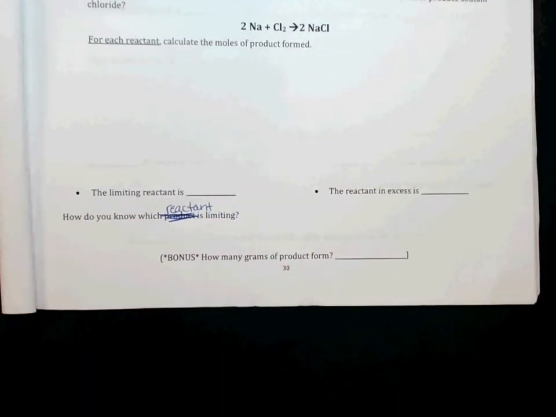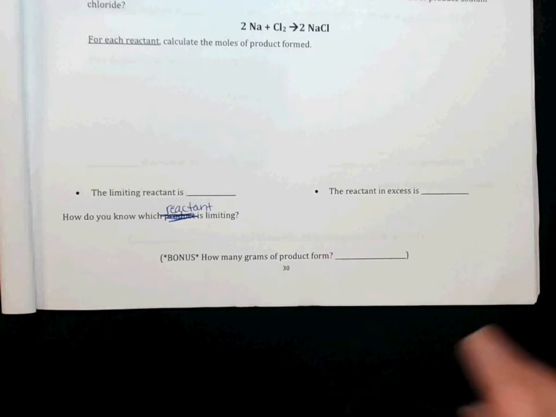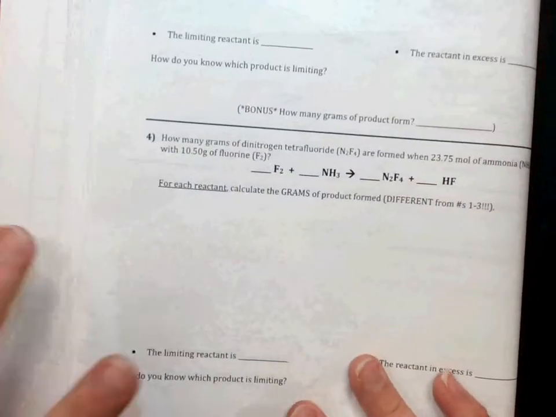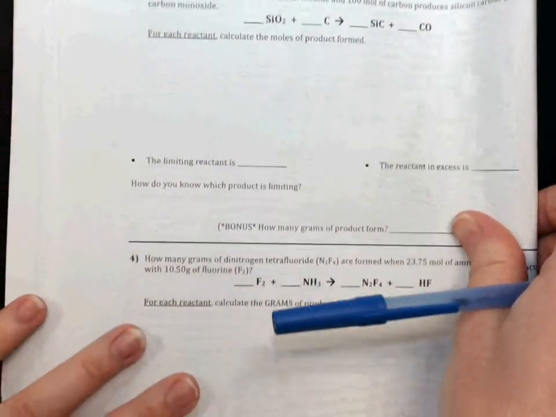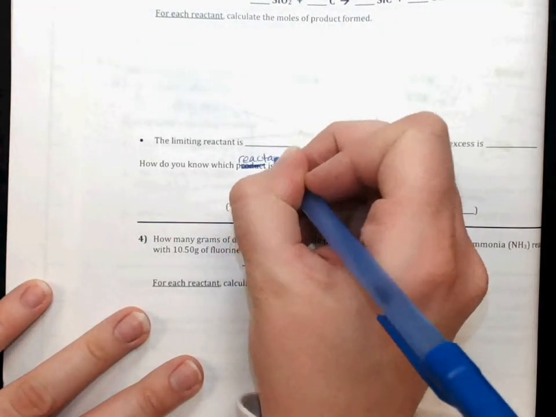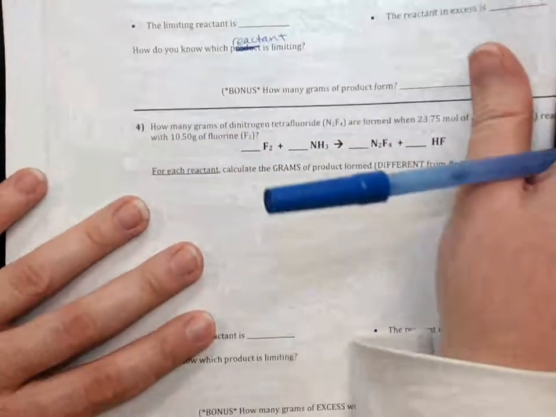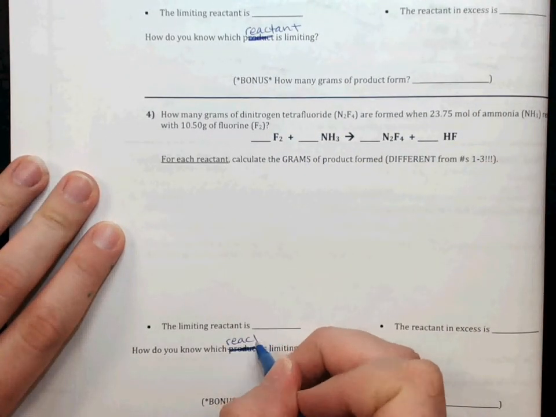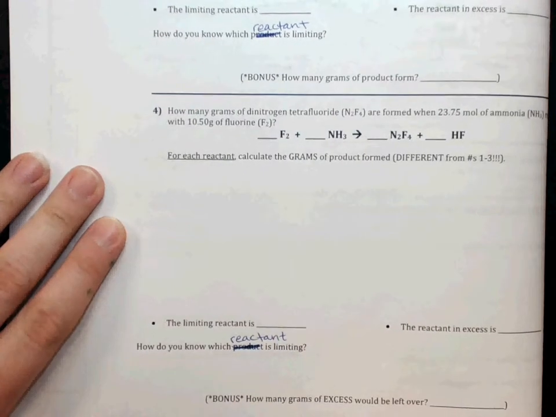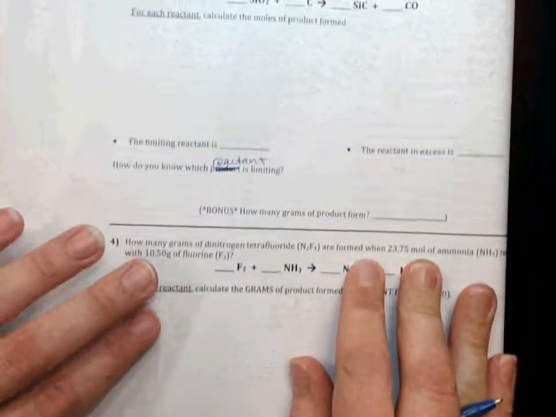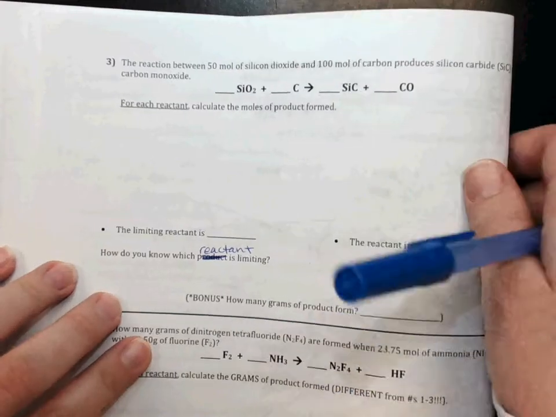I want to look at number 3 with you. So we're going to turn the page. Again, real quick, let's fix these typos. This should say reactant right here in number 3. And that same typo is still there in number 4. But I want to do number 3 with you.